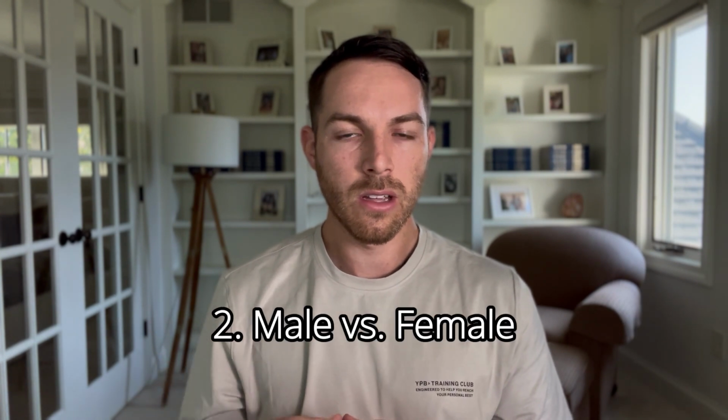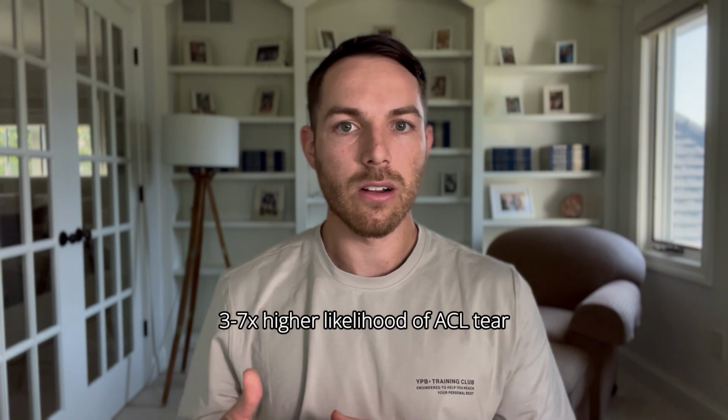Second demographic or category that I want to break this down to, and obviously, as we mentioned, these are 3 more simplistic demographics that I want to break down. But the second one that I'm going to talk about is male versus female. The female population actually has, what we see in the literature, a 3 to 7 times higher likelihood of tearing compared to their male counterpart.